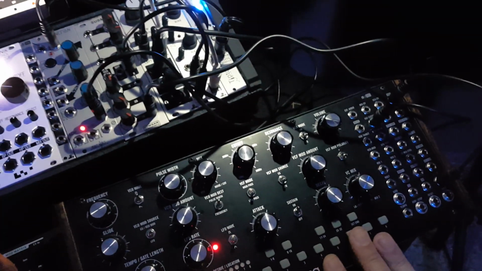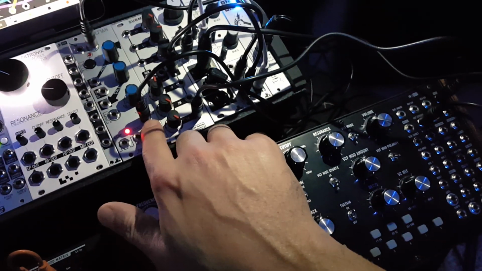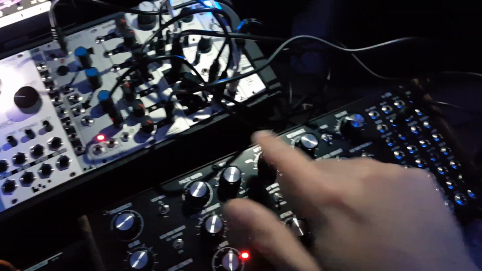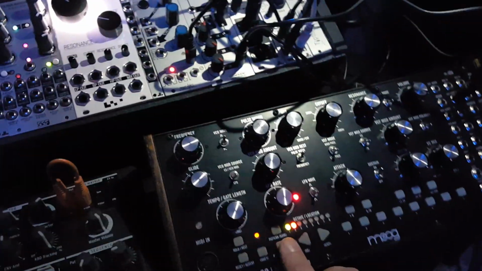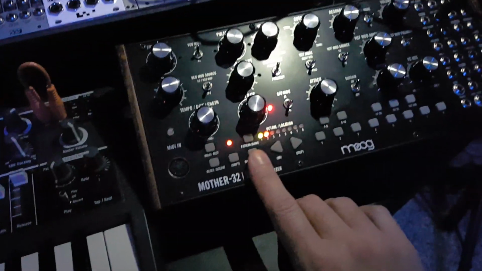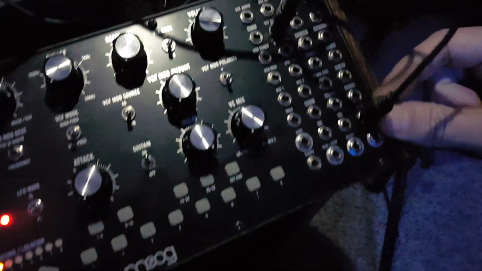So anyway, basically all I'm doing is coming out from the output on the Function and going into my VCF cutoff input. And if I hit a sequence on that, the other thing I am doing is I'm running out from the gate output on the Mother into the trigger input on the Function.